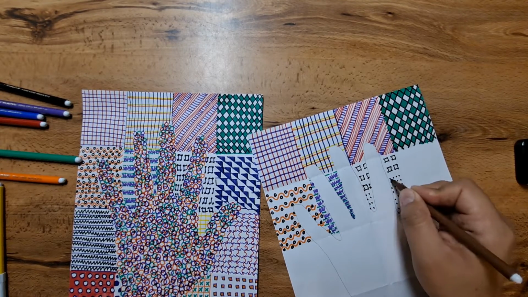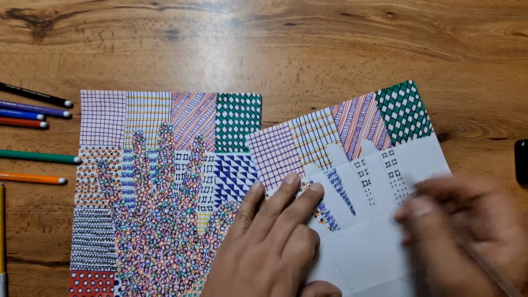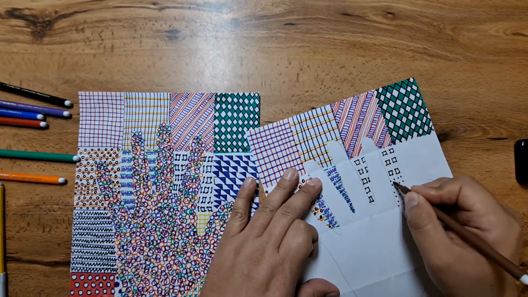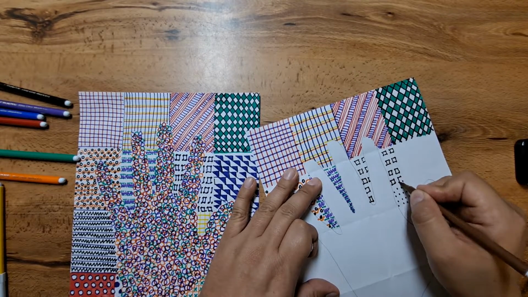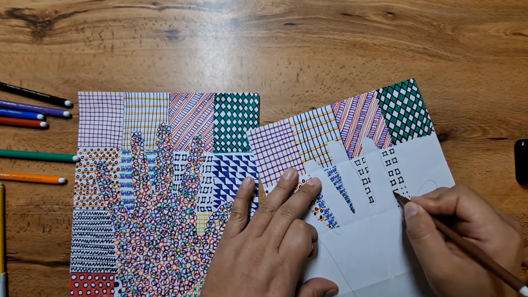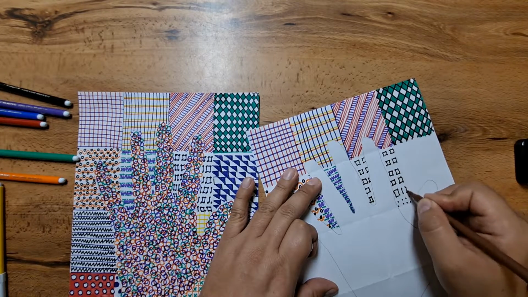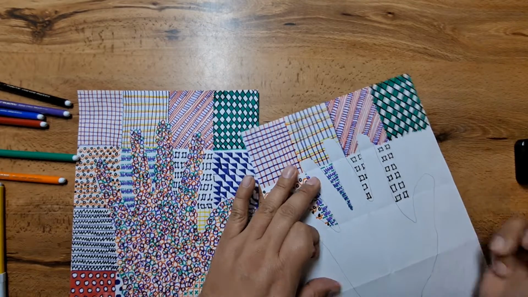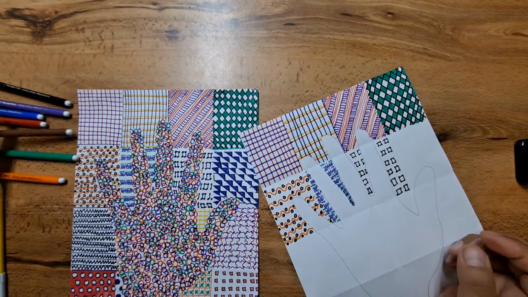We are creating our boxes. Is it still a pattern? Yes, it is. All right. There we go. So we're done with that one.